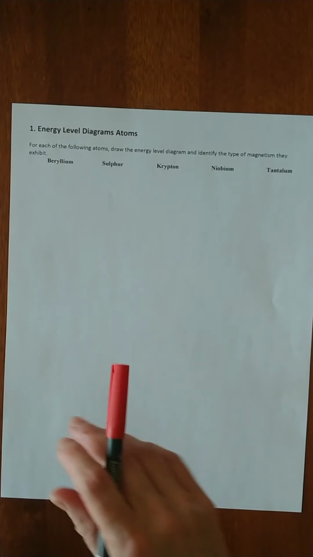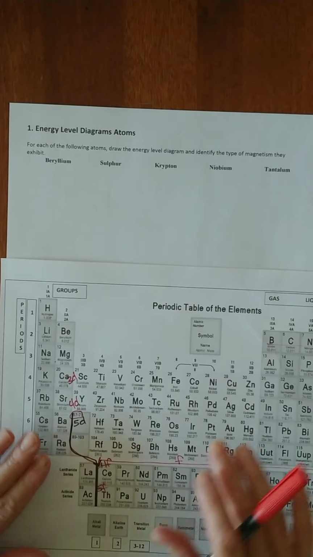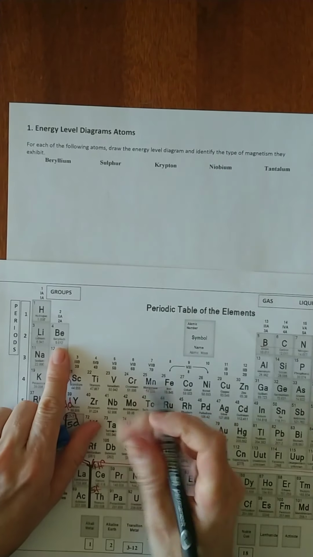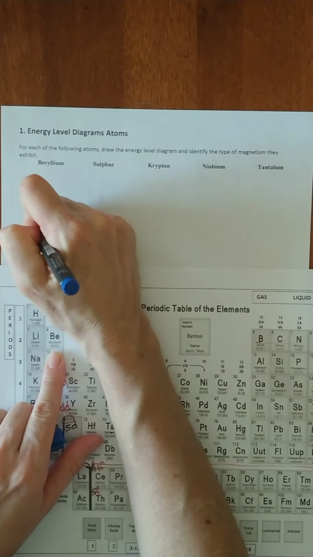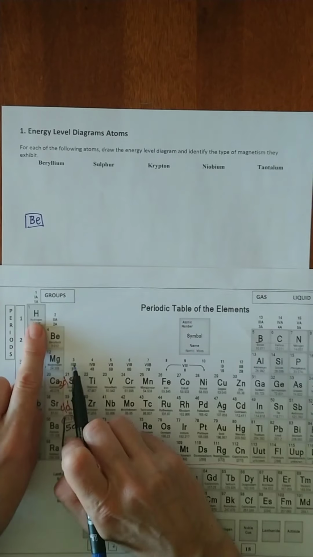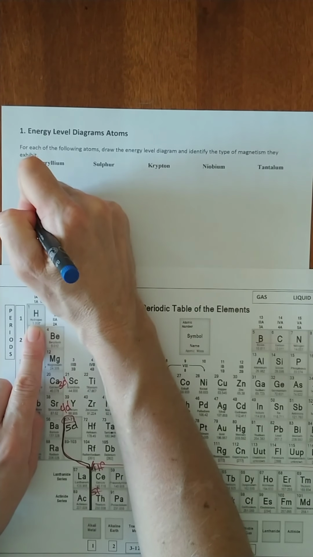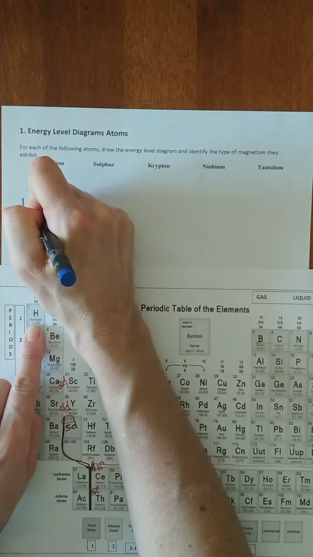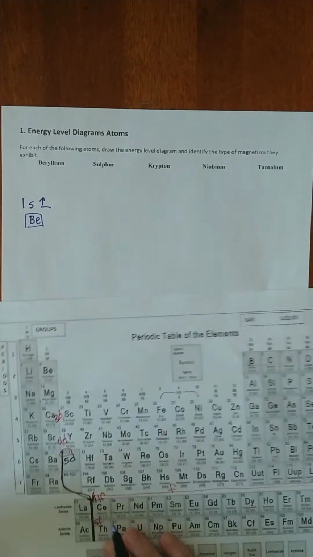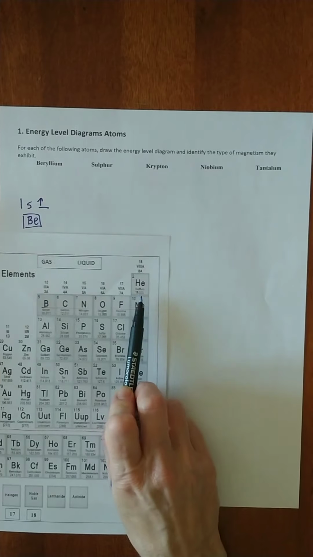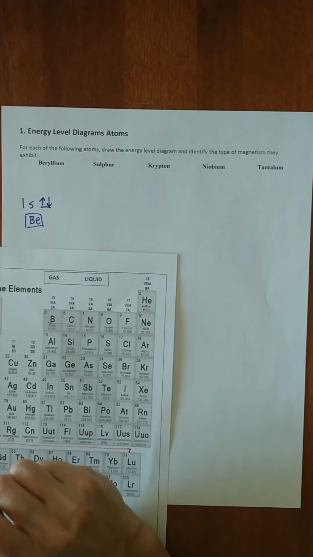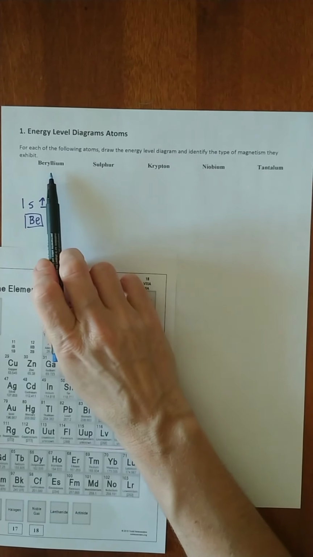So have your periodic table out. Okay, so the first one we're going to do is beryllium. So beryllium is right here, Be. And to get to Be, you always have to start at hydrogen. So hydrogen is period 1. It's in the S block. It has 1 electron. And then after hydrogen, you go to helium, because that's the other electron in the S. And there's your energy level diagram for helium. But we don't want helium, we want beryllium.